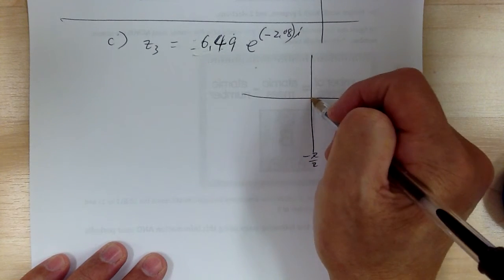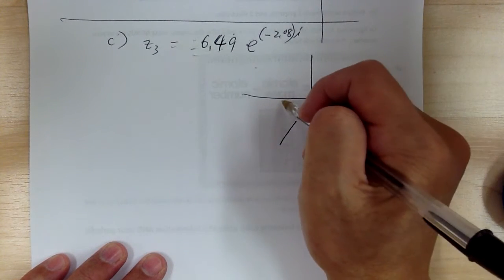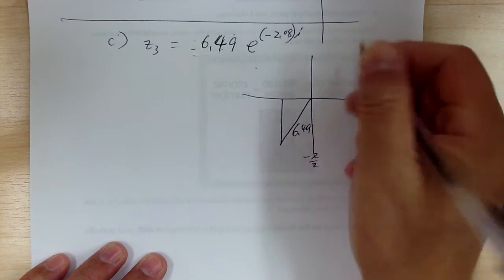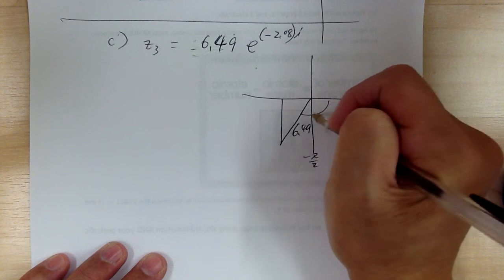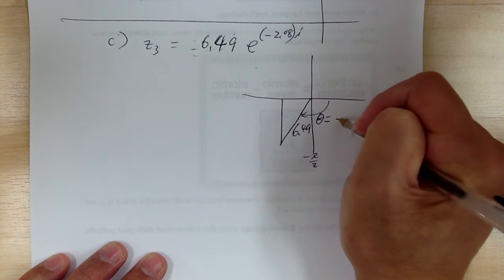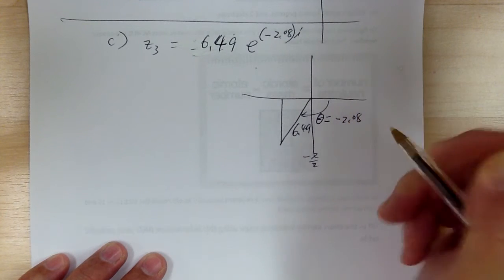And so negative 2 radian is about right over here. And so when you draw, this is 6.49, and theta equals negative 2.08 radian.